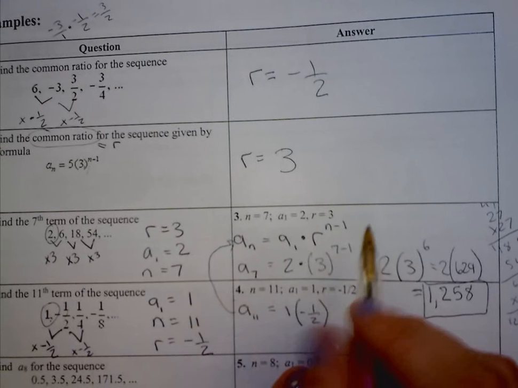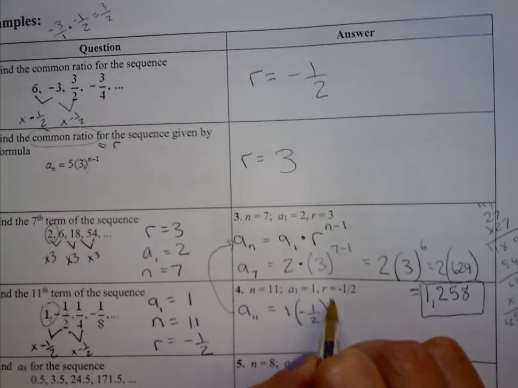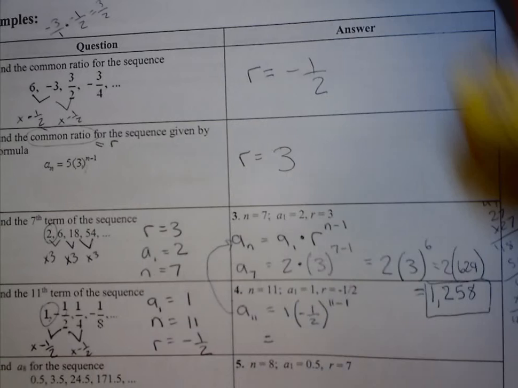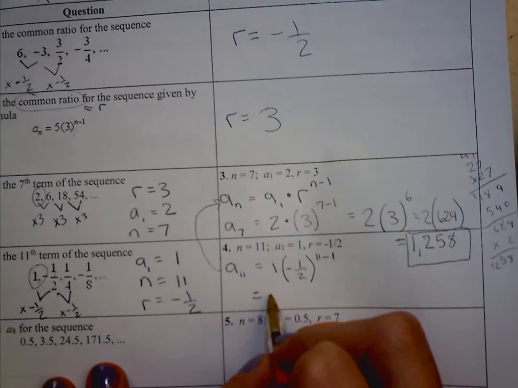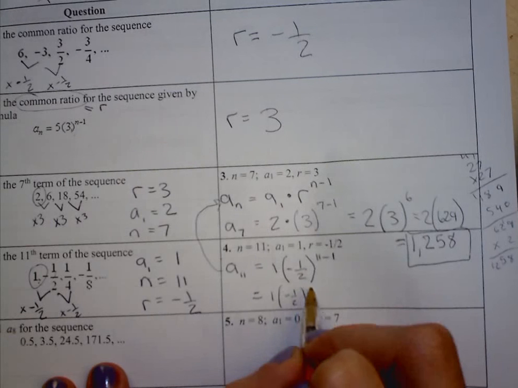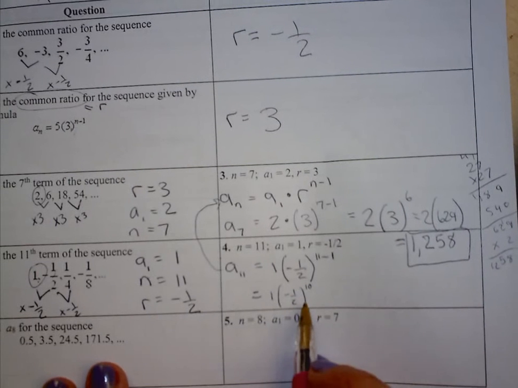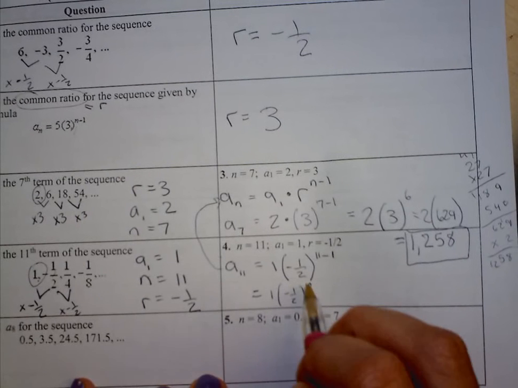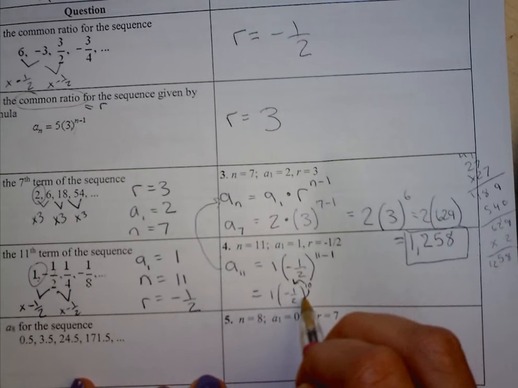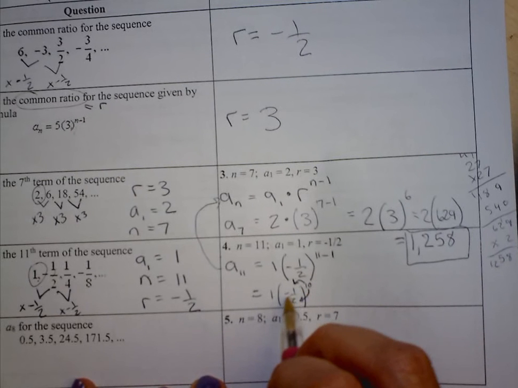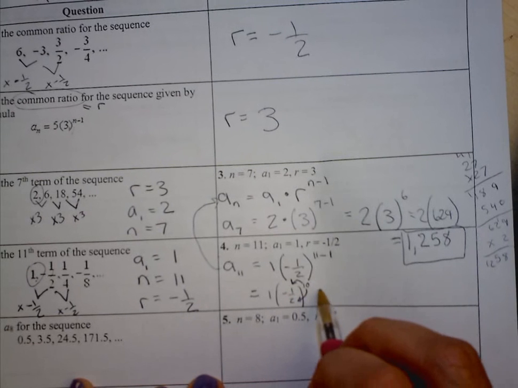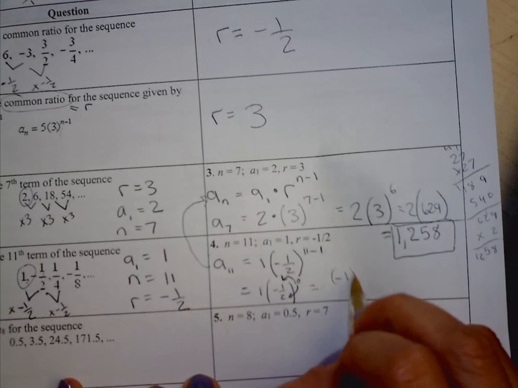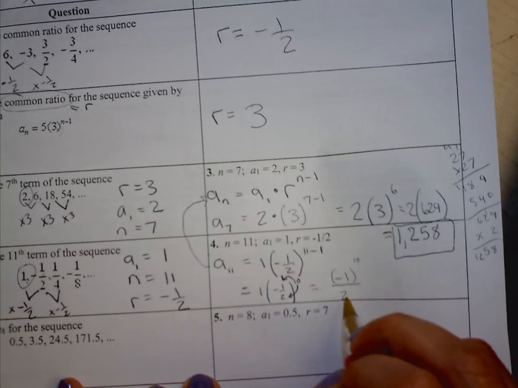to the, now 11 minus 1. So I'm going to subtract first. 11 minus 1 is 10. So I'm going to get 1 times negative 1/2 to the 10. Now, because I have a fraction here, I'm going to distribute that 10 to the numerator and the denominator. Distributing here, distributing here. It doesn't matter if that negative goes on the 1 or the 2. I'm just going to put it on the 1. So now I'm going to have negative 1 to the 10 over 2 to the 10.